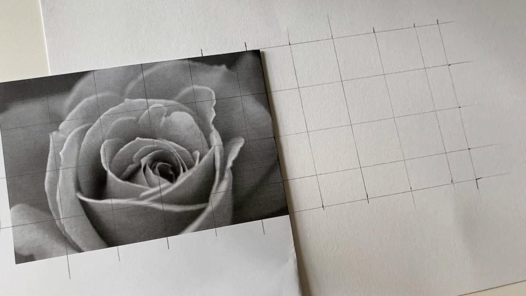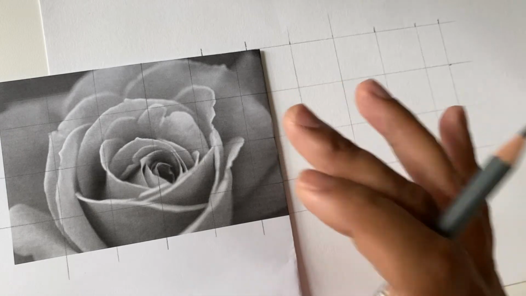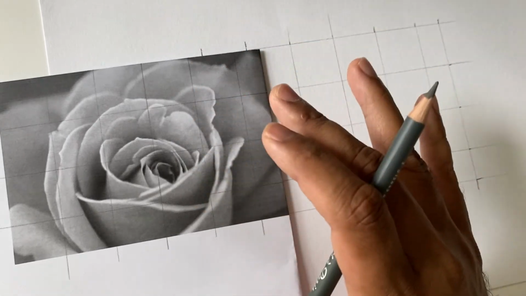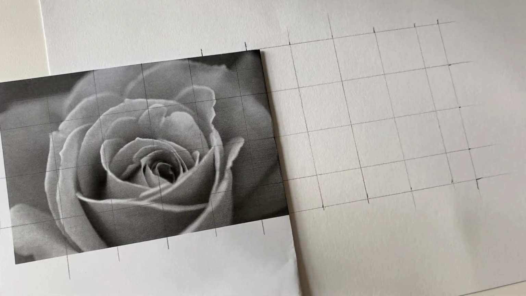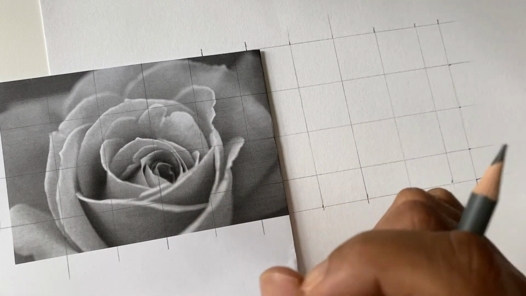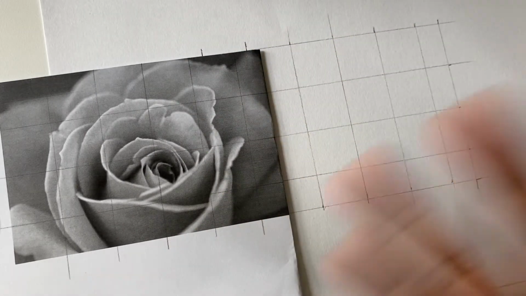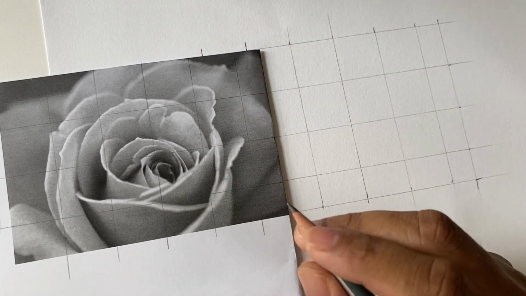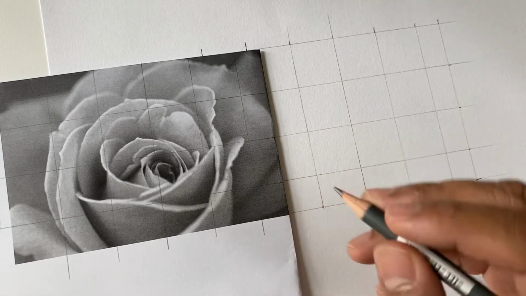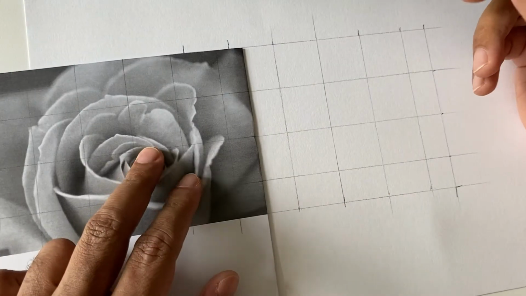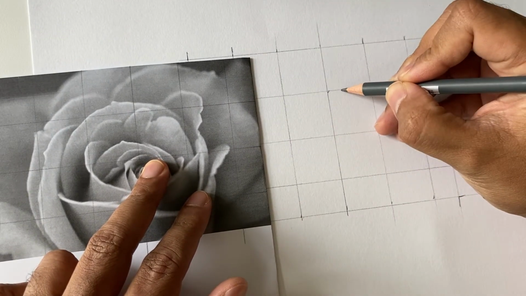onto your paper. You will also notice that when I drew the grid lines, I drew them very lightly. This is so that they're easier to erase, or they will just disappear when I start shading. And similarly, when I transfer the details or when I start to draw the guiding lines for the flower, I'm going to keep my lines very light. The goal of this is for you to transfer as many details as you can to your drawing.